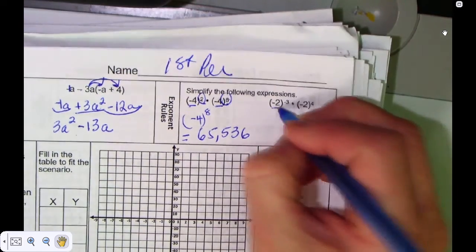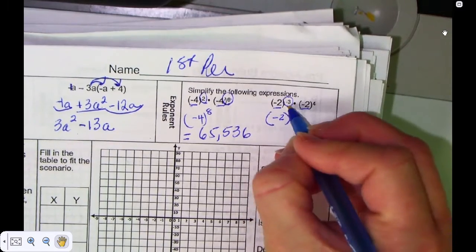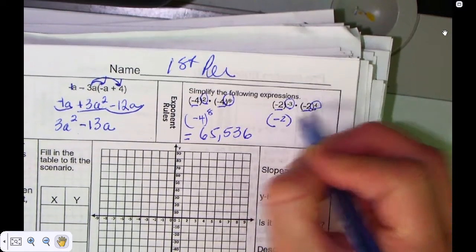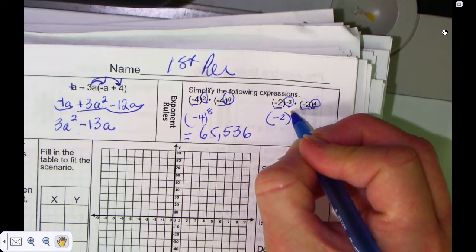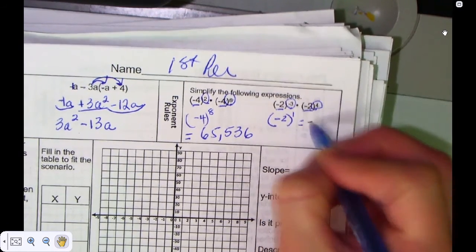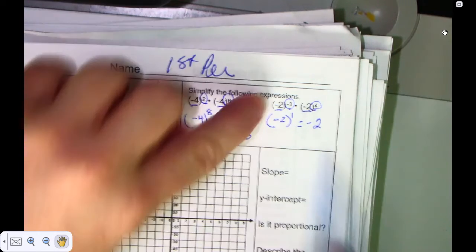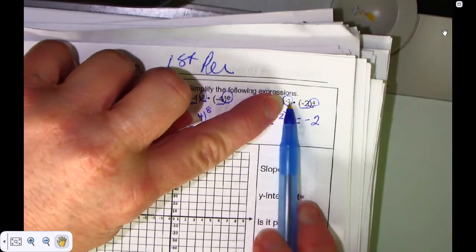Now, these bases are the same, so -2. What's -3 plus 4? 1. So what is that going to equal? -2. Guys, do we all know -3 plus 4 is 1? Hey, -3 plus 4 is 1. The signs are different, so you get the difference.